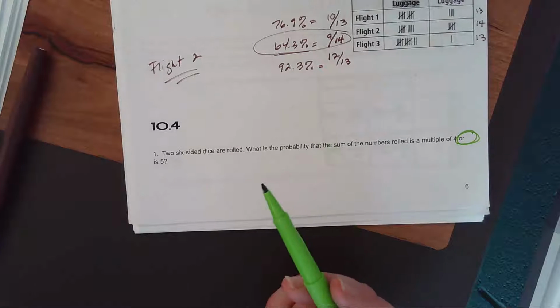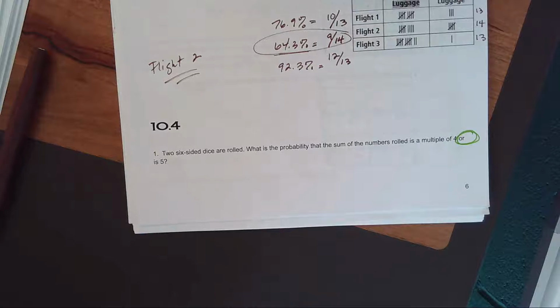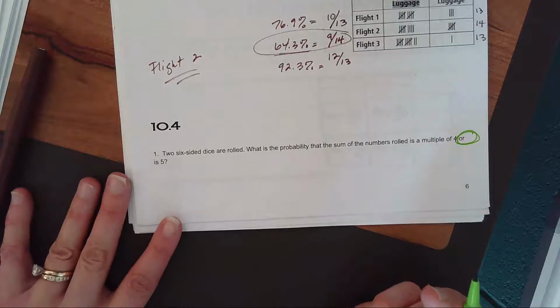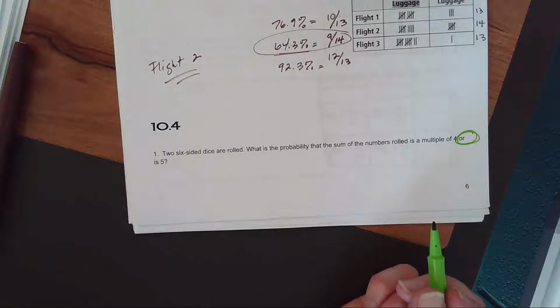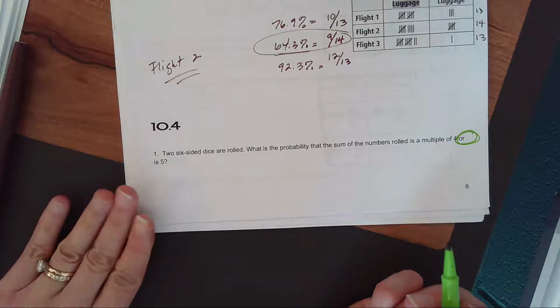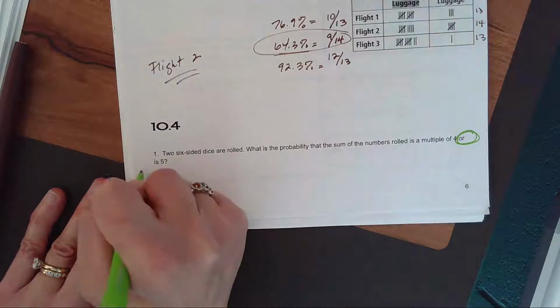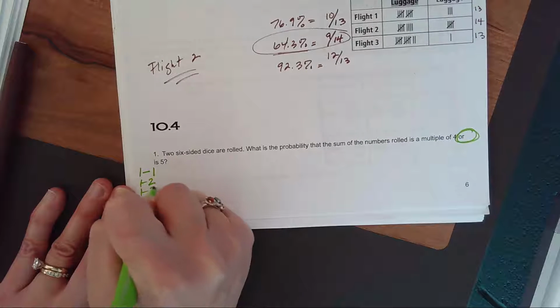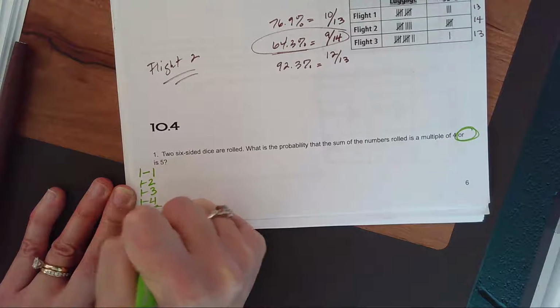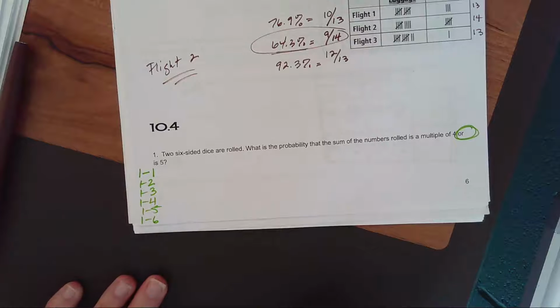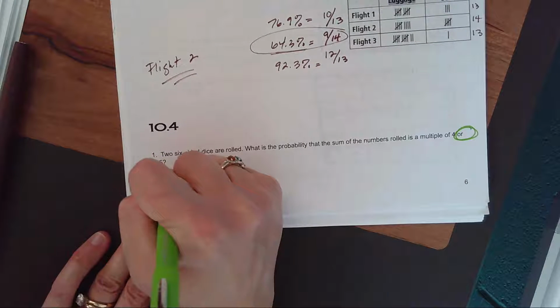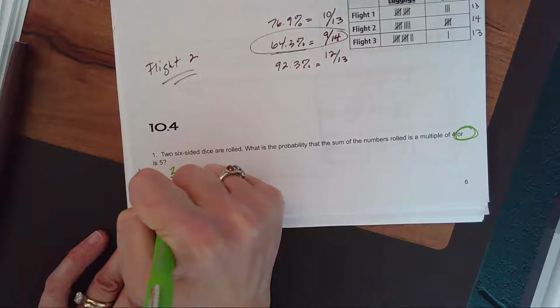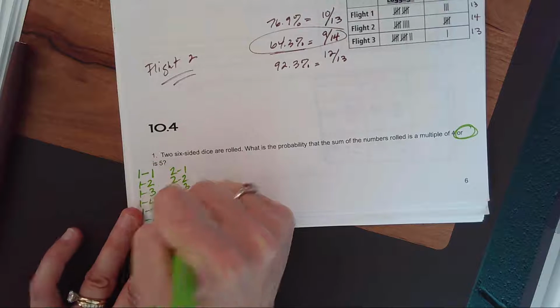So what I did first is I listed out all of the possibilities when it came to rolling 6-sided dice. Now we use this one kind of a lot. So I'm going to list them: a 1 and a 1, a 1 and a 2, a 1 and a 3, a 1 and a 4, a 1 and a 5, and a 1 and a 6. I'm going to list them all out, which seems a little tedious, but in some cases it helps to see them all.